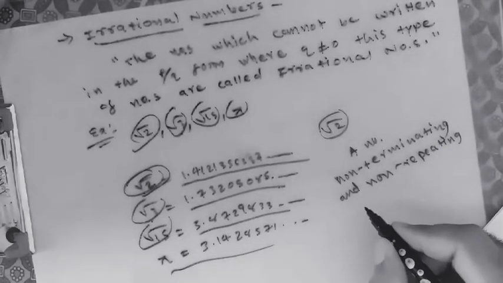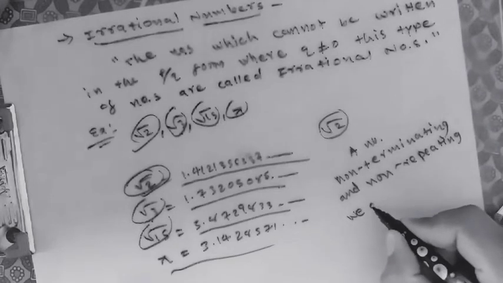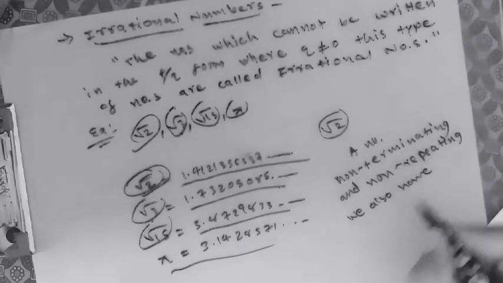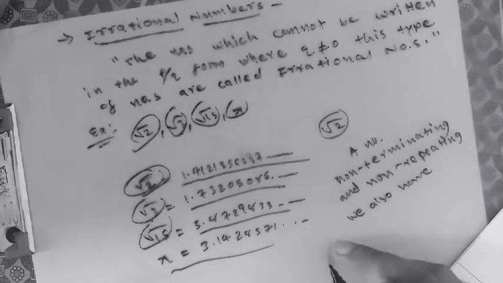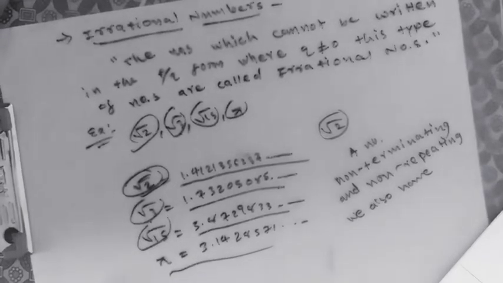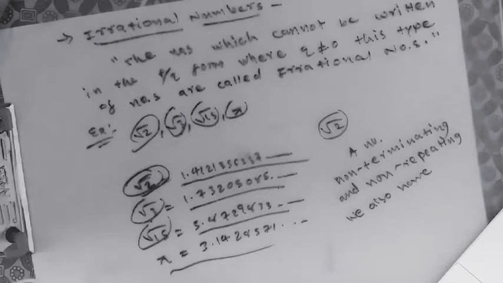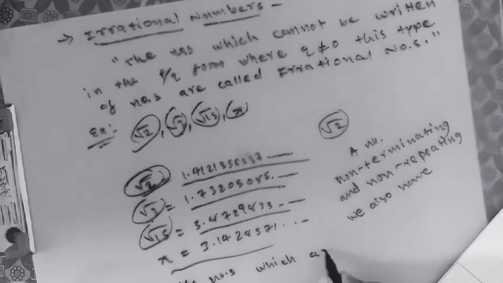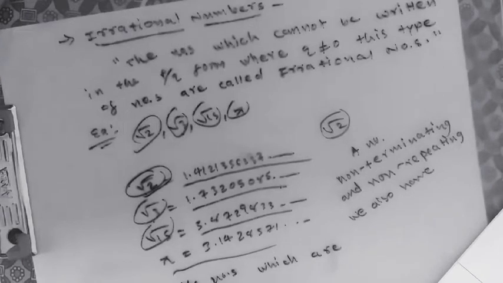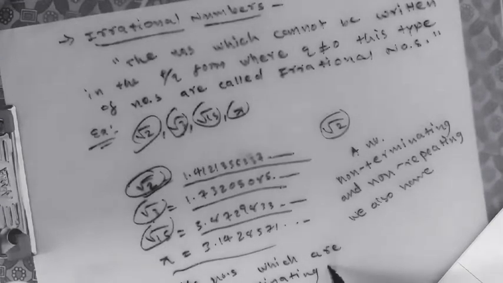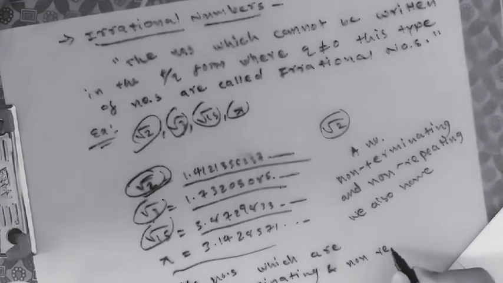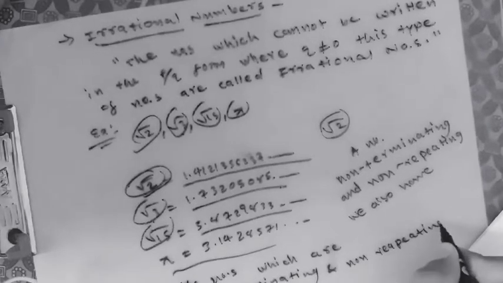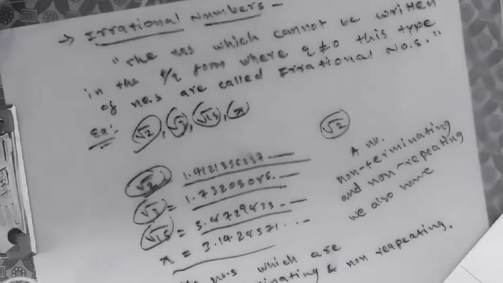So we also have another definition of irrational numbers as the numbers which are non-terminating and non-repeating are called irrational numbers.